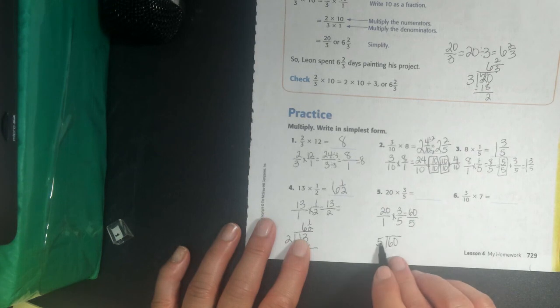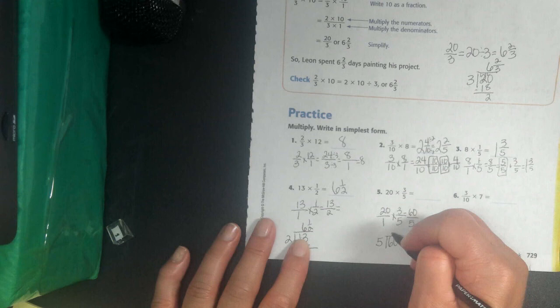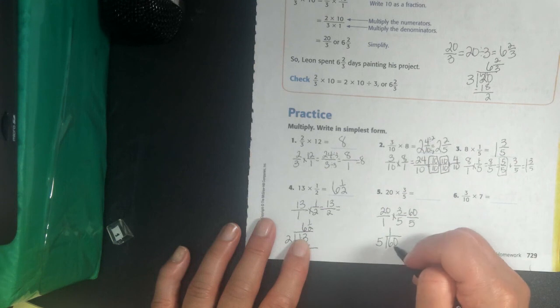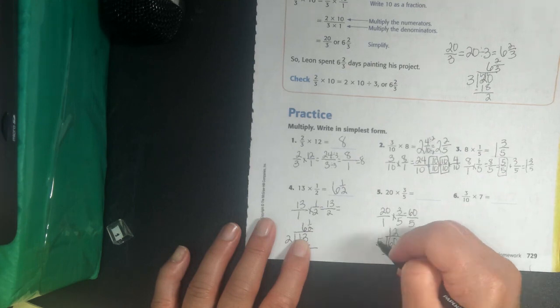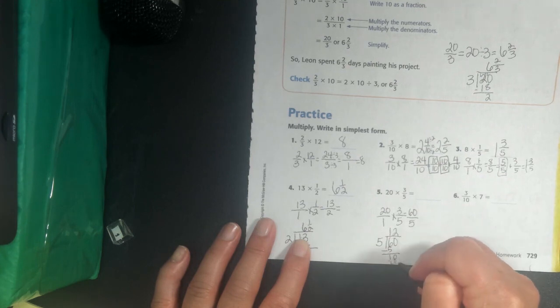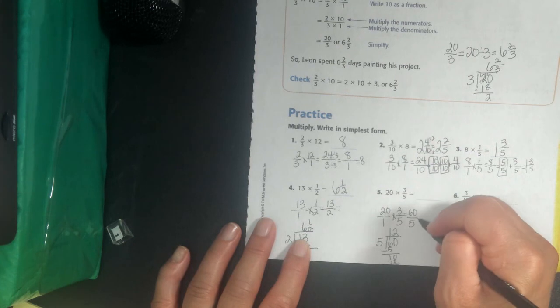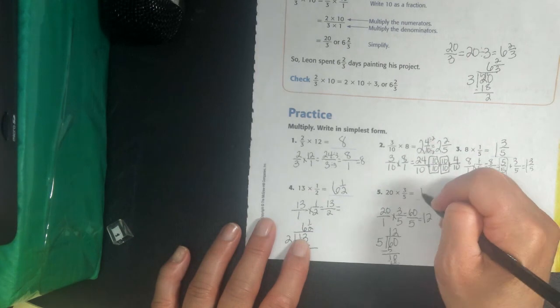And does 5 go into 6? Yes. 1 time. 1 times 5 is 5. Subtract, 1. Bring down my 0. Now I have 10. 2 times 5 is 10. I subtract, I get 0. My final answer is 12.